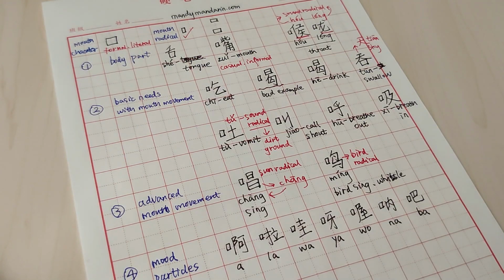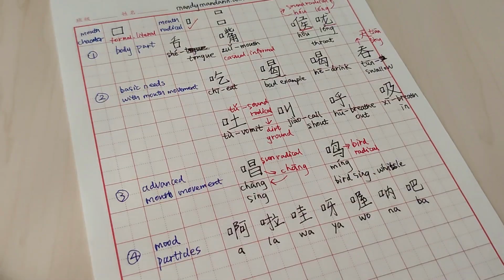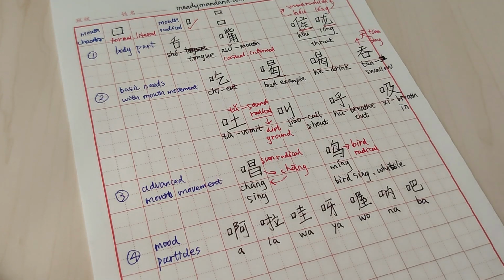Okay, so that's all the words that I would like to introduce to you today. And my advice, as usual, is to have a piece of paper and collect all the characters with the mouth radical. That could help you to recognize them and distinguish them, especially for those very similar characters.